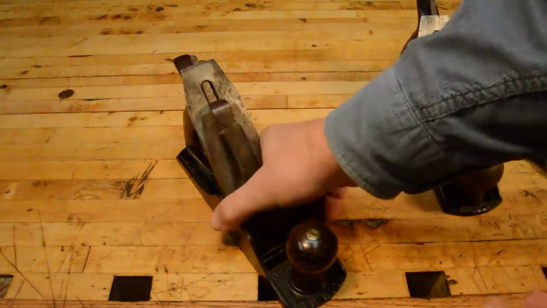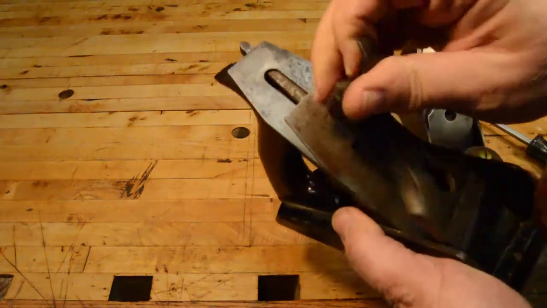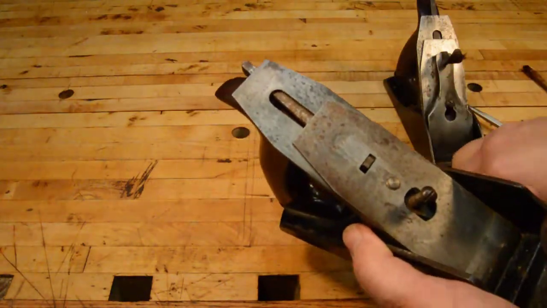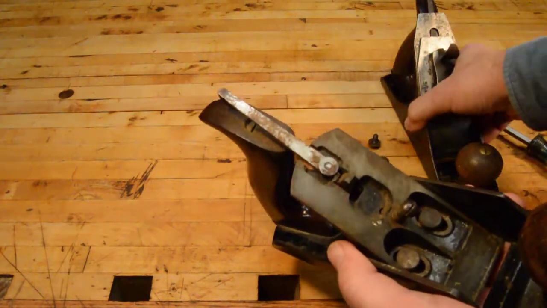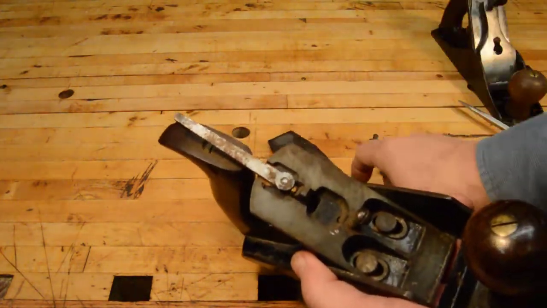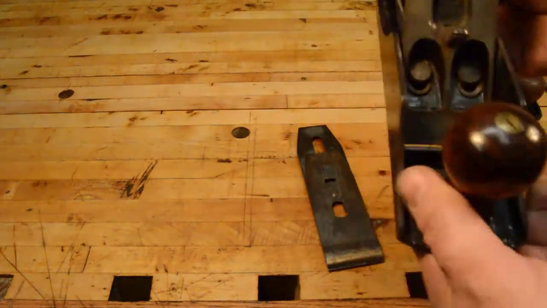Now let's take apart the Bedrock. Okay, lever cap off, cutter out. Now we can see it looks different now.